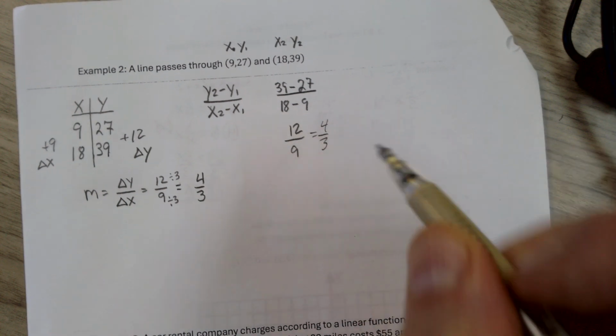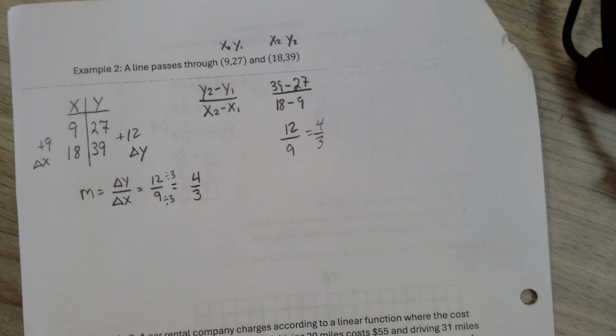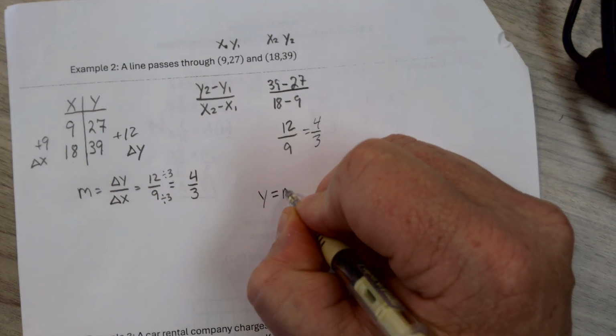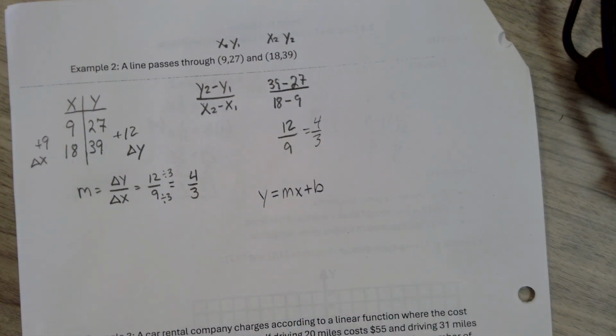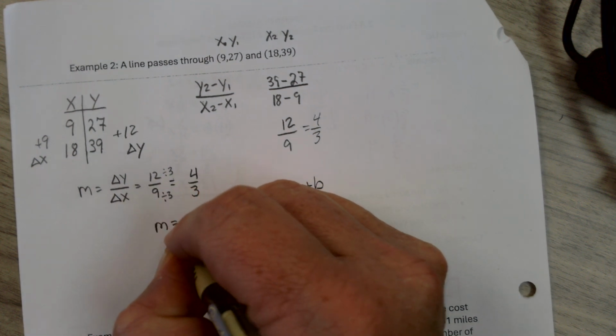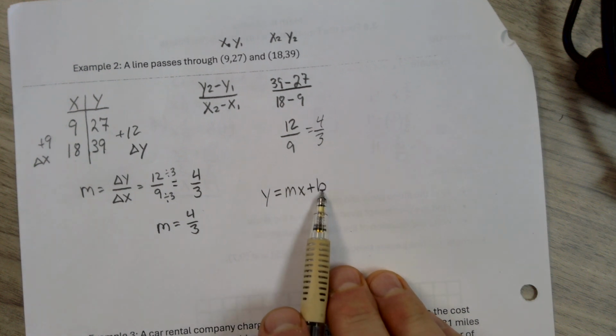Now that we have the slope of 4/3, we need to find the y-intercept. And since we're not doing that with the graph, we're going to start by writing this equation, y equals mx plus b, and we're going to plug in our m, which we know is 4/3, right? We did all the work to find that it's 4/3, and then we want to find the start value, which is the b value, or the y-intercept.